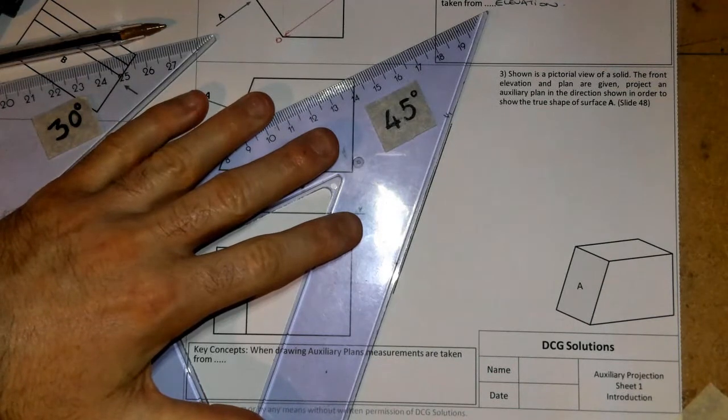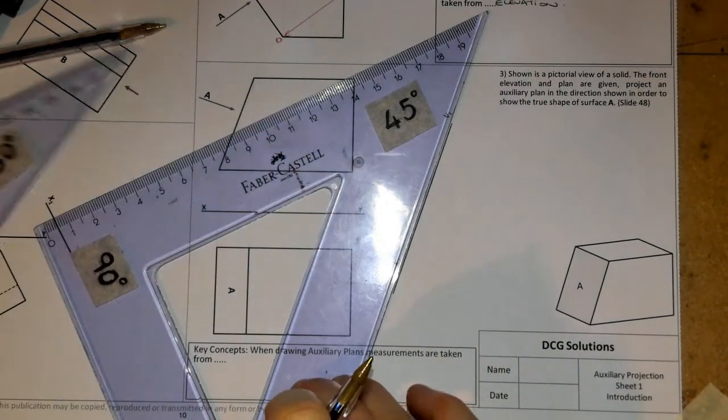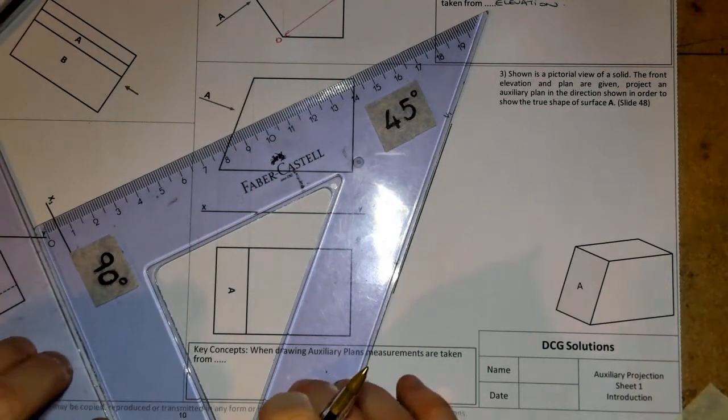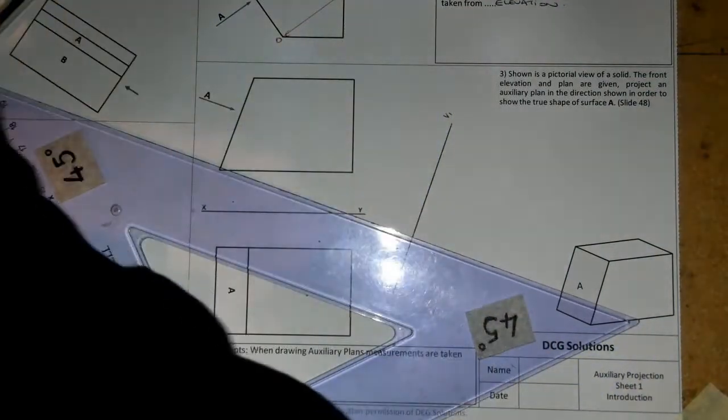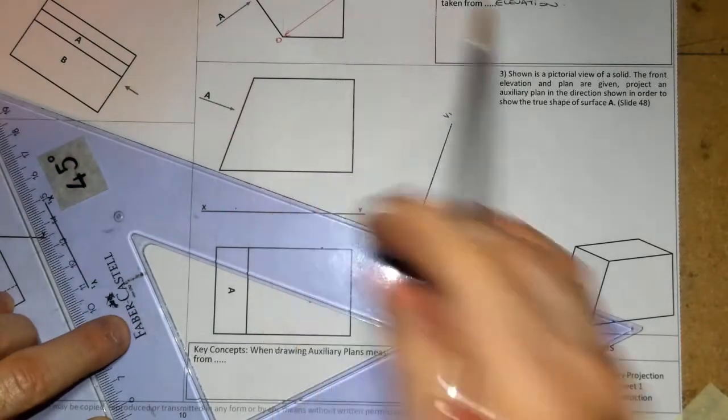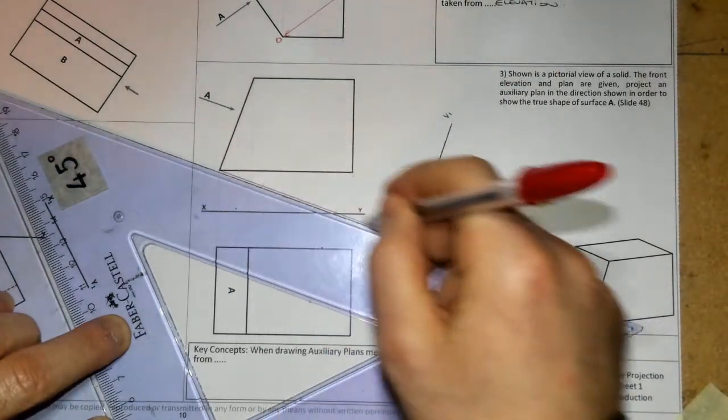So what I often do is, using the long edge of the 45, put my 3060 underneath it, and then literally just swivel it about like that. That'll set you up a nice perpendicular angle there. So, same thing, check the points down.